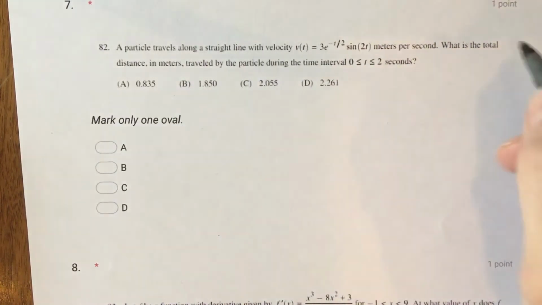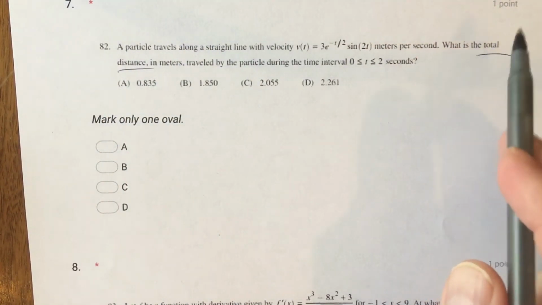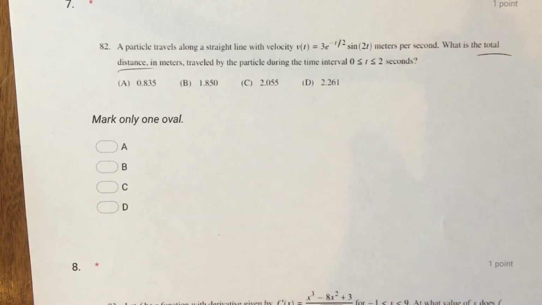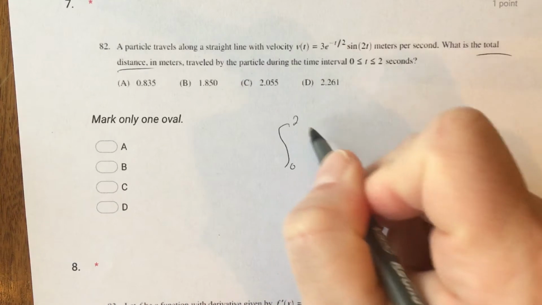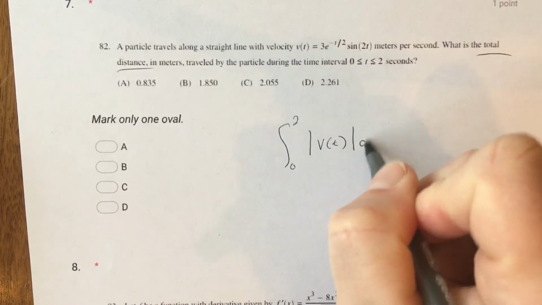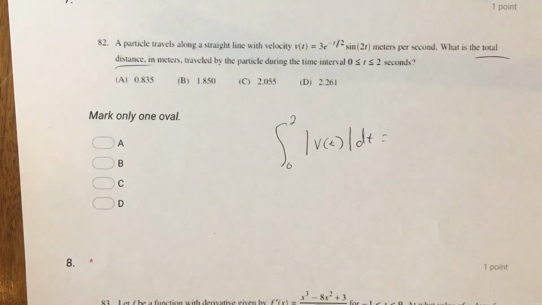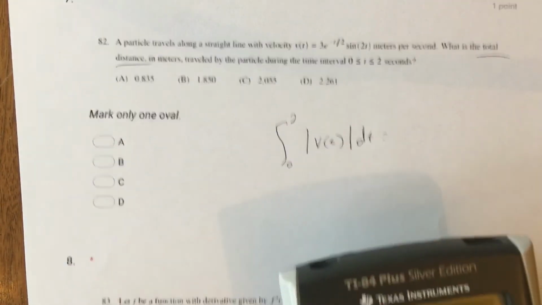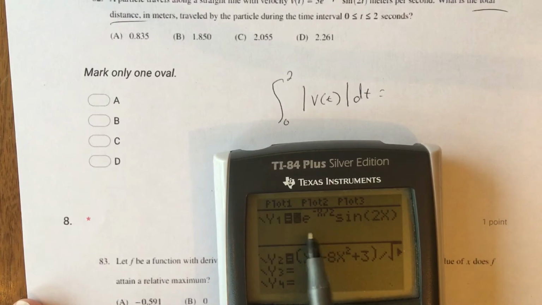And anytime we see total distance, that means we don't care whether we were going right or left. We want it all to just accumulate. So when we integrate from 0 to 2, we have to integrate the absolute value of our velocity. So if you remember that, great. Again, I don't think it's going to come up on our test this year, but just in case it does, we should know it. So I already have that in for y1.